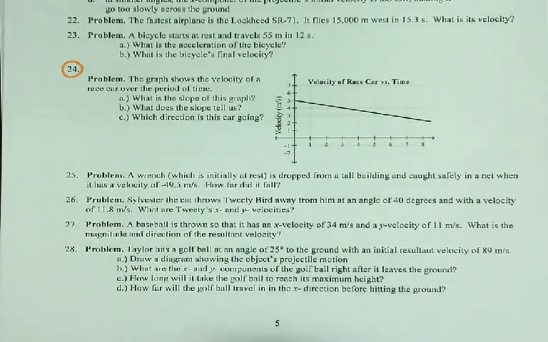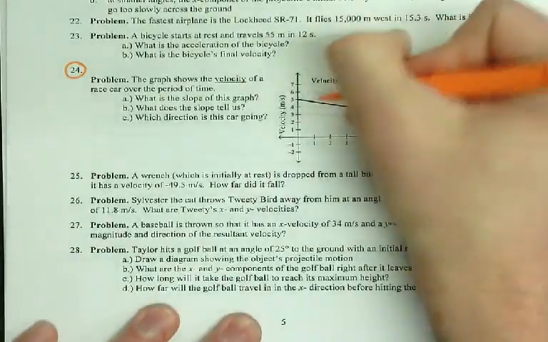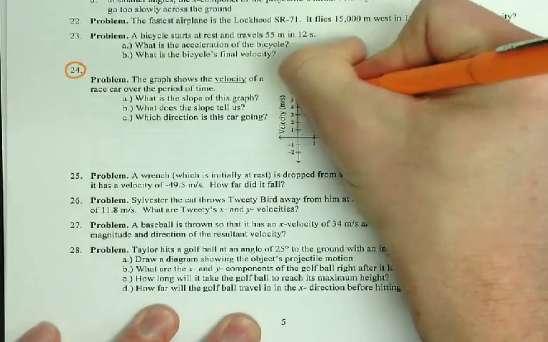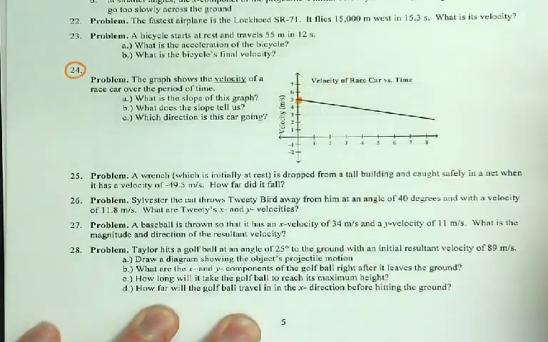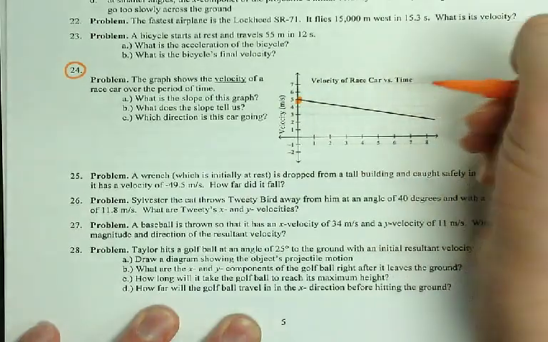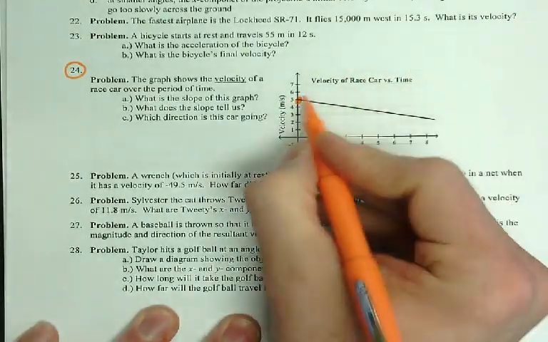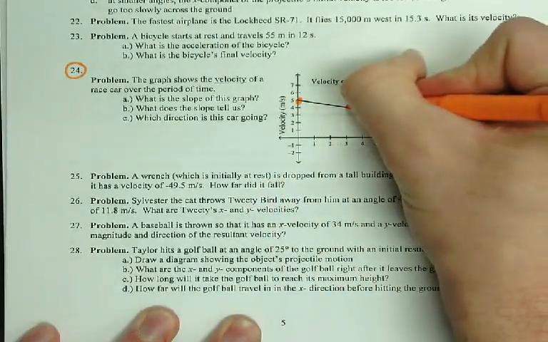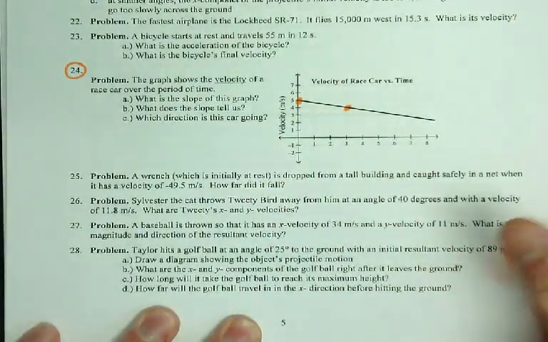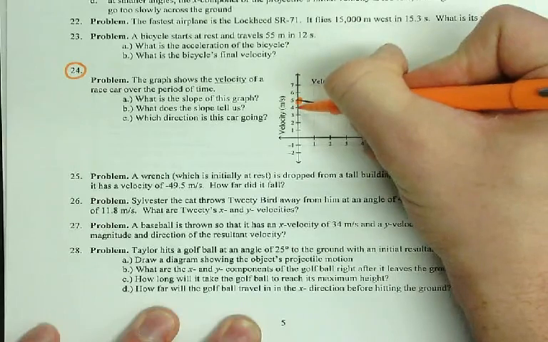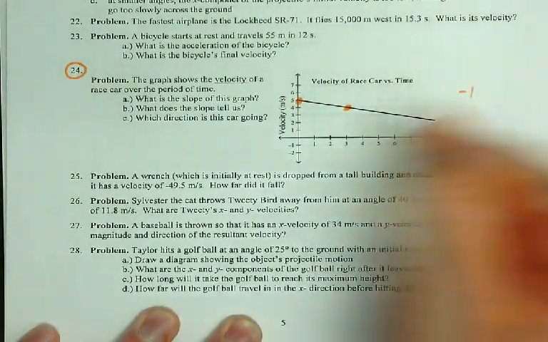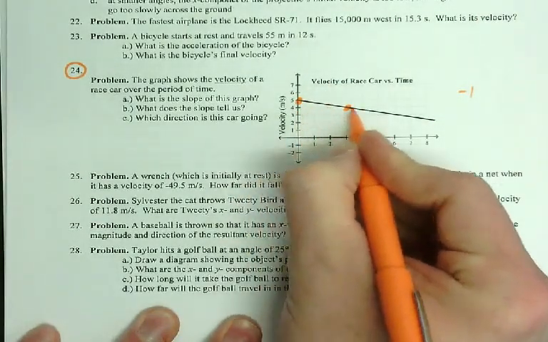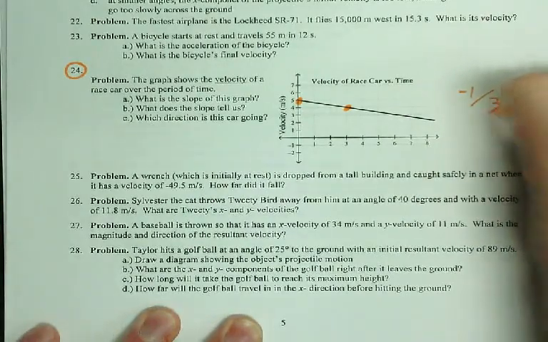Okay, so for the slope of a graph, slope is rise over run. So I'm starting here with a velocity of 5 and a time of 0, and we're going down to the next intersection. Here's an intersection here. So the rise is down 1, and the run is over positive 3.